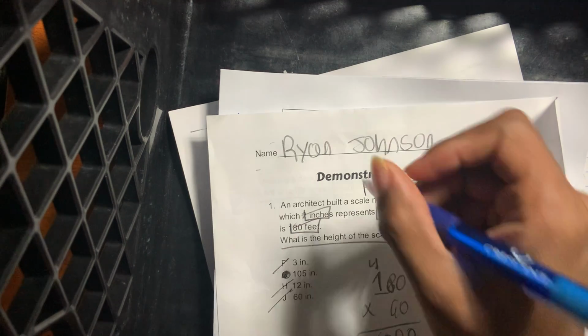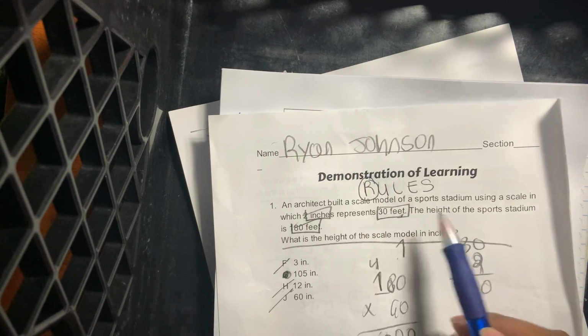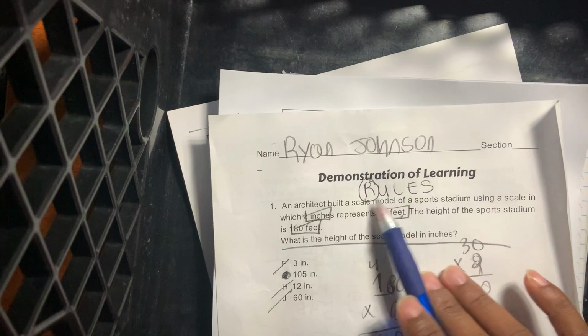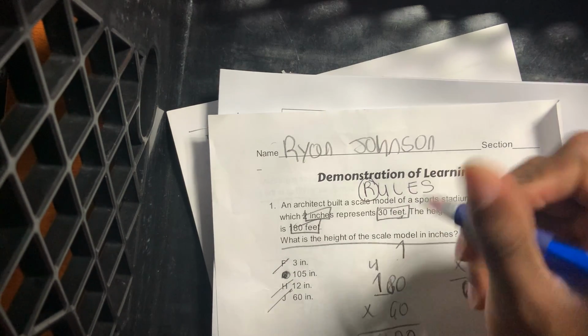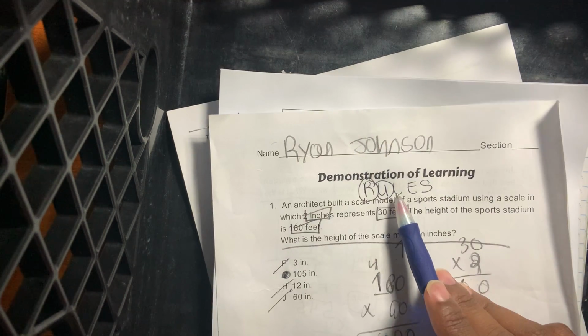All right, so we read the entire word problem, we read the question, and we read the answer options, so we'll circle the R. Now U is we'll underline the question. What is the height of the scale model in inches? Okay, so the question was underlined. He did well here.